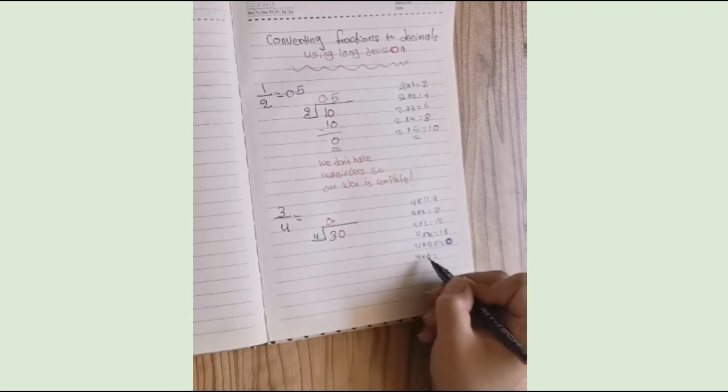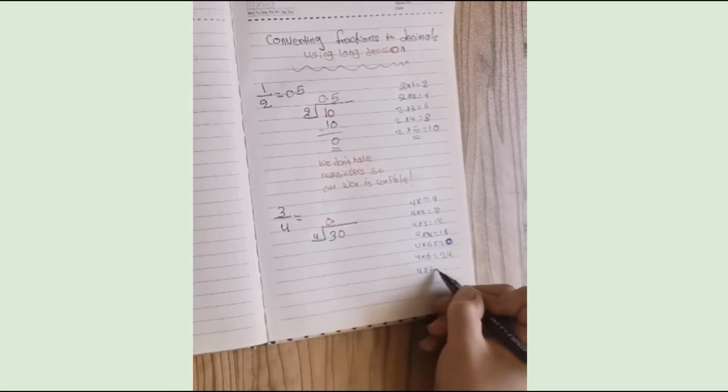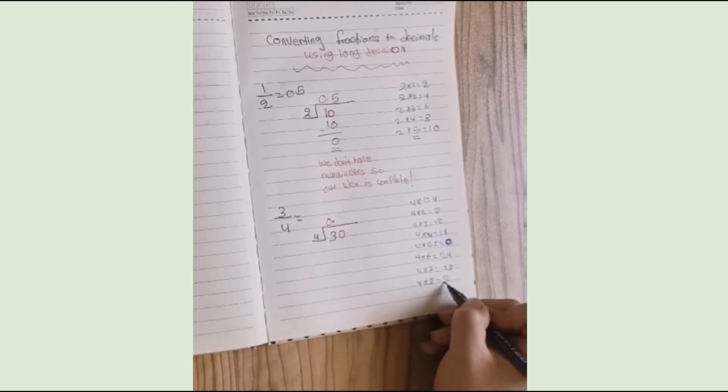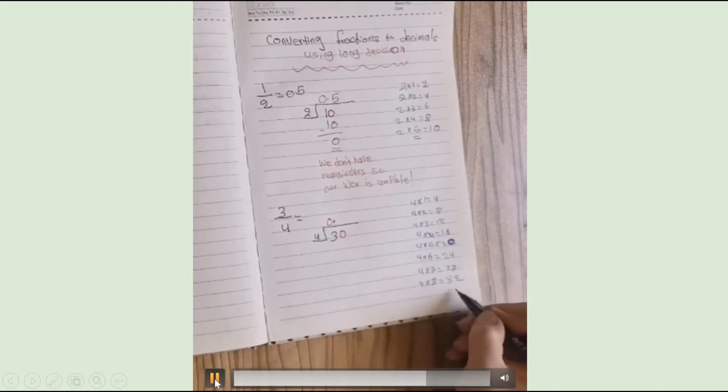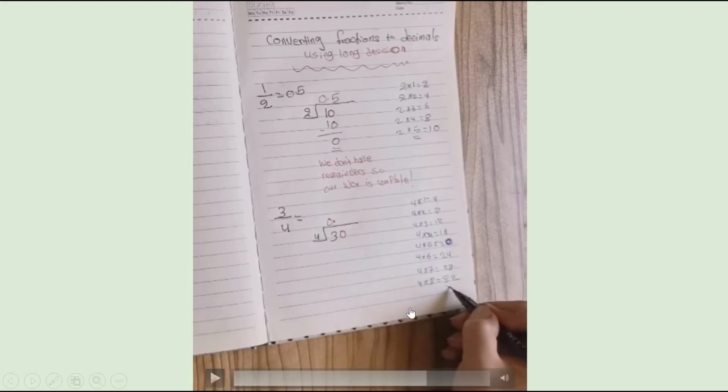Yes, 20, and 4 times 6 is 24, 4 times 7 is 28, and 4 times 8 is 32. Now, if we look at it, so far we reached a bigger amount than 30, but we don't have a number that we multiply by 4 to get exactly 30. So in cases like this, we get the number that is closest to 30.